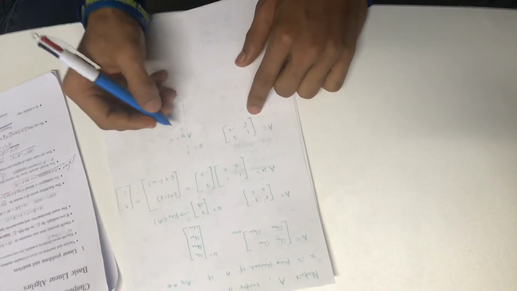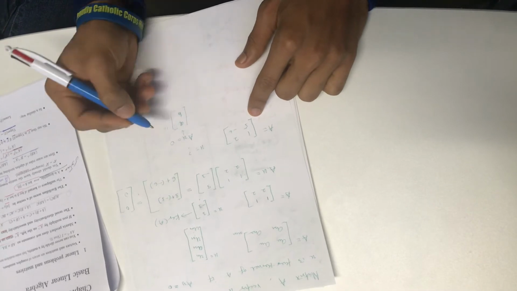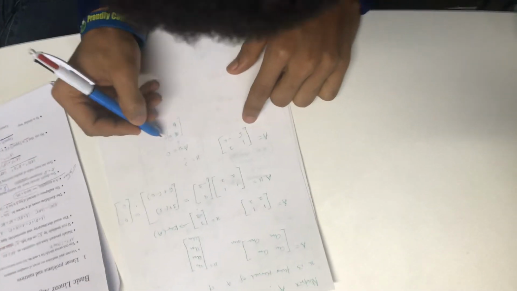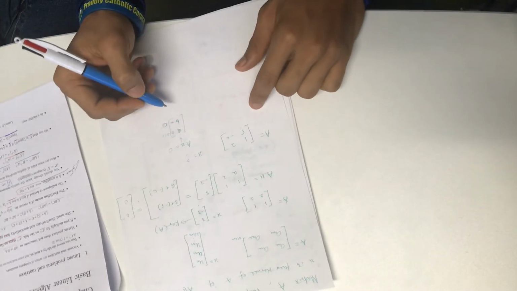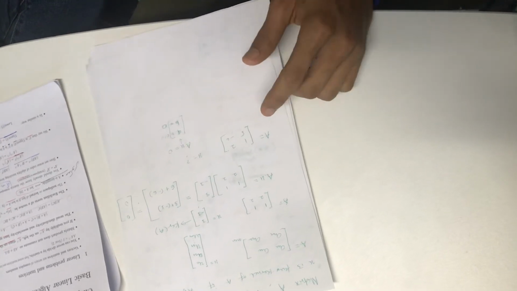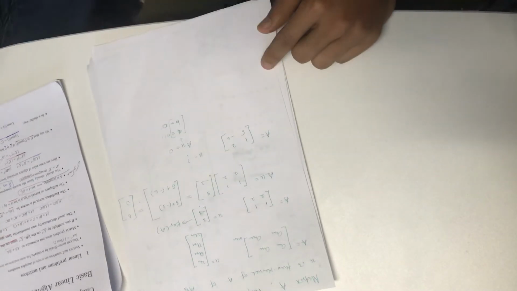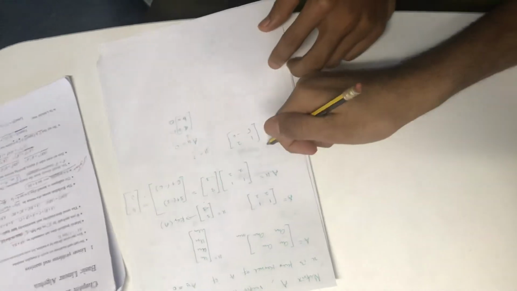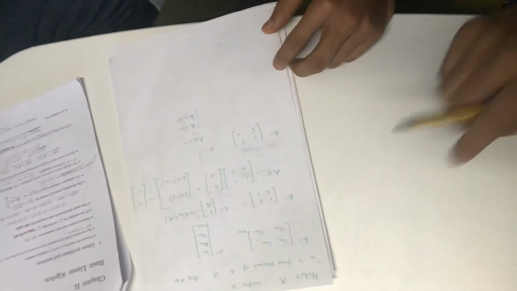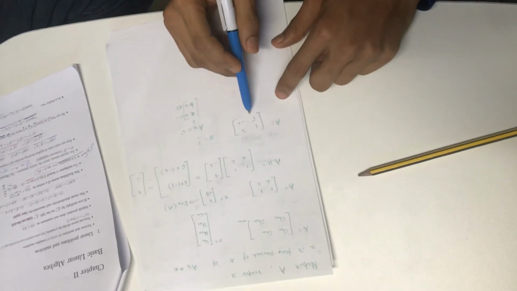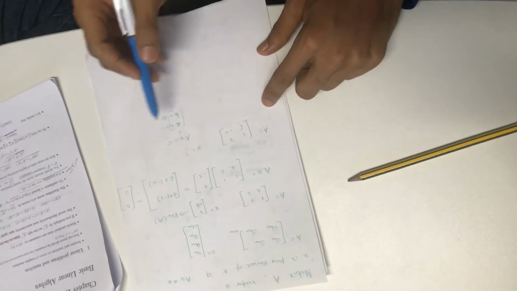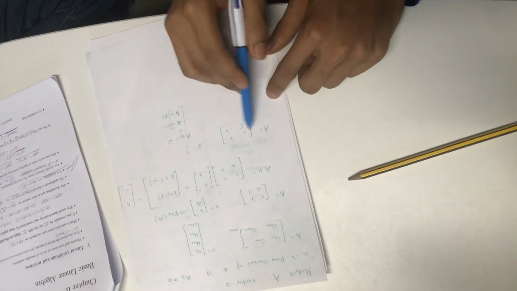But if at the end of the day I check after solving, A is 0, B is 0. So you can see that the kernel is 0. Therefore, it has an inverse. If the kernel is 0, it will have an inverse. So let us see now, to know if the kernel is 0 or it doesn't have a kernel, we have to check the determinant.